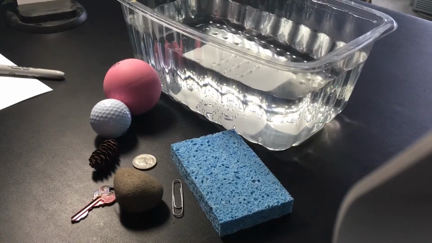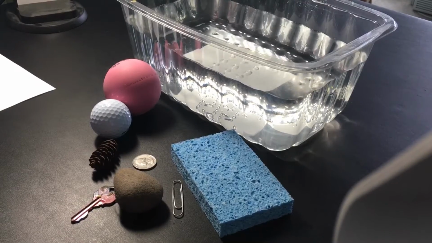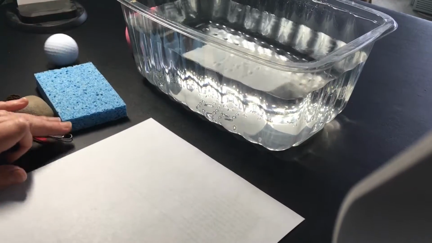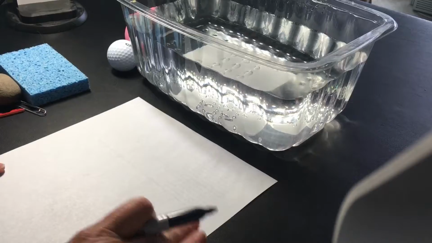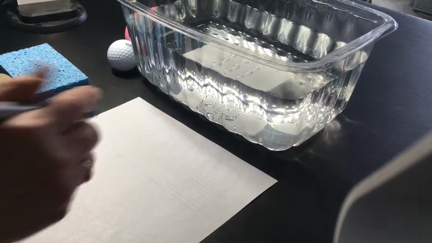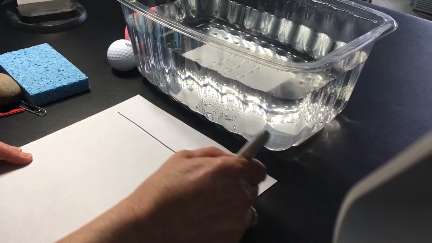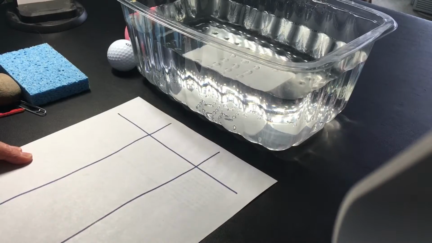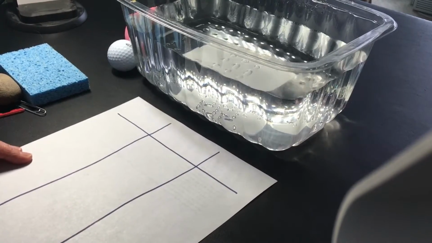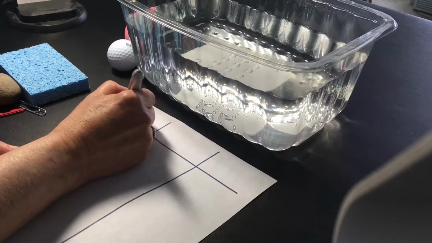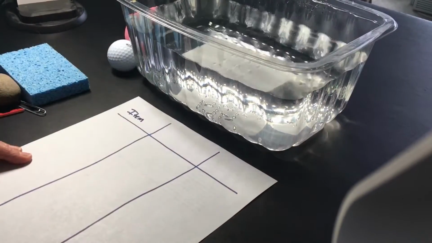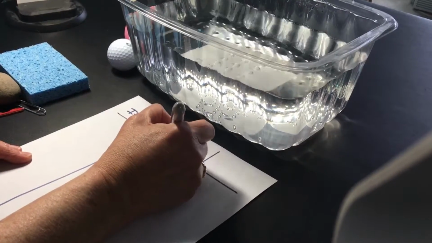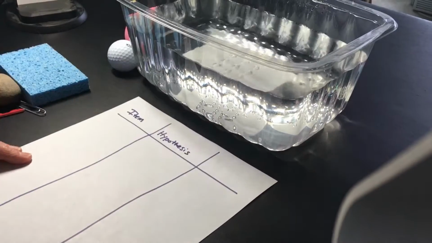So before we do our experiment, the first thing that we want to do to be real scientists is to make up a table. A table is a way to record all of your data. So this table is going to have 3 columns. It kind of looks like this. All right, and we'll put the item in the first column, and then we will put our hypothesis in the second column.